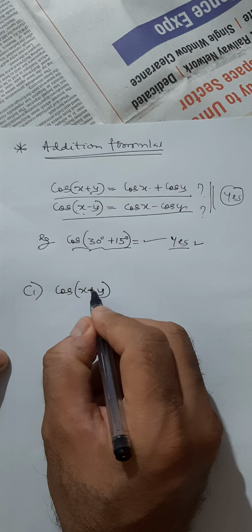results or identities. So in this direction, we write the first formula, that is cosine of x plus y. Here x and y are two angles, remember. This is like a theorem. It can be proved. You can refer to the textbook. Proof is not important for us. It's just based on the unit circle.